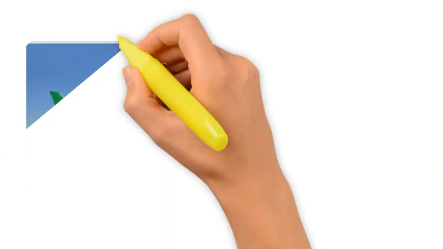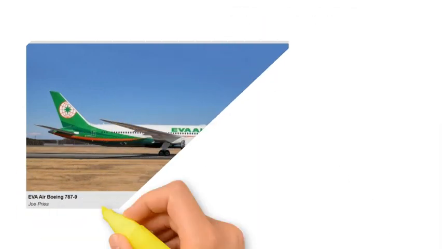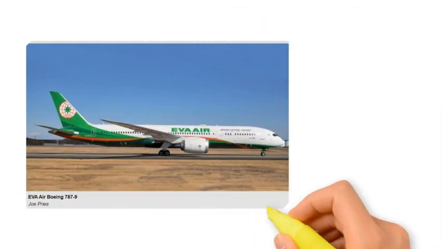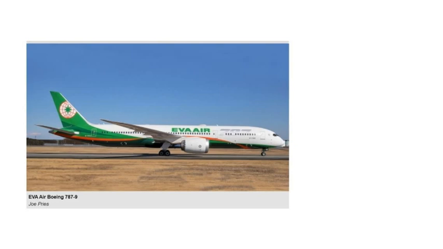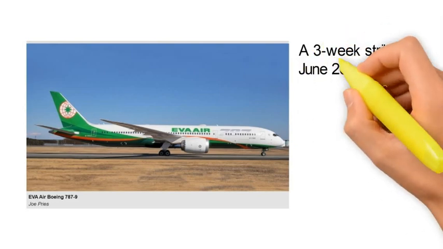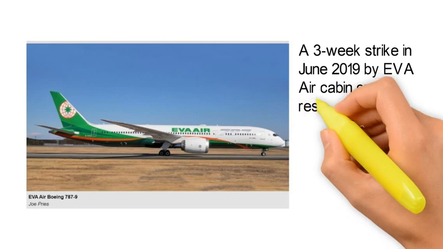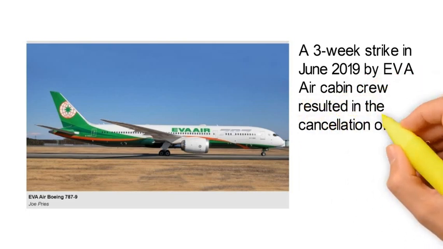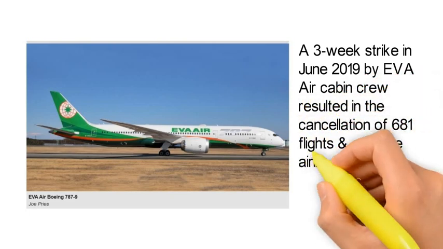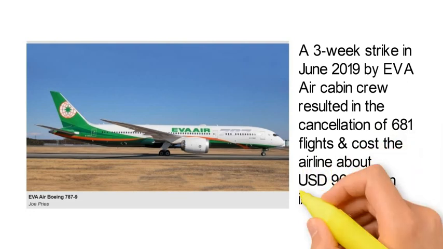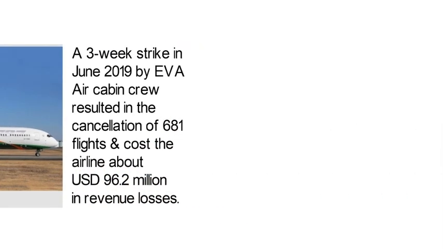An example of such an incident happened just recently in June 2019, when a 3-week strike by EVA Air cabin crew resulted in the cancellation of 681 flights and cost the airline about US $96.2 million in revenue losses. Over the past years, there have been several other airline strikes, including Ryanair, British Airways, and China Airlines, just to name a few.